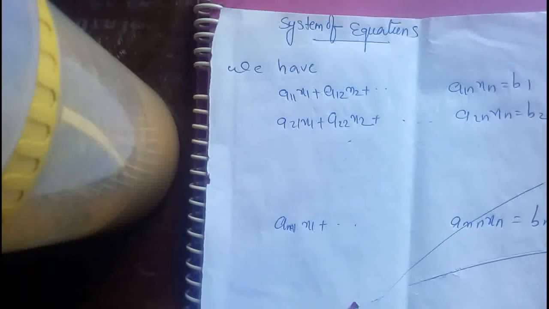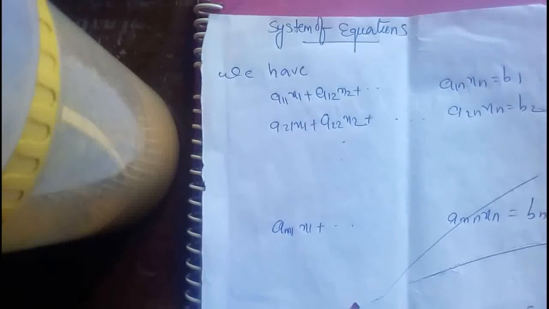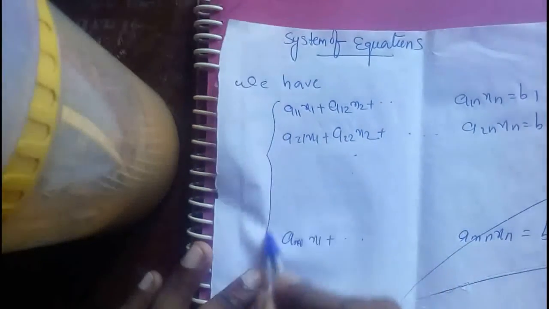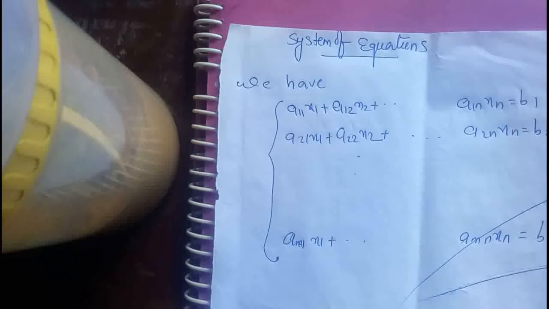The topic is system of equations. We have n unknowns and m equations. This is the m equations with the n unknowns.